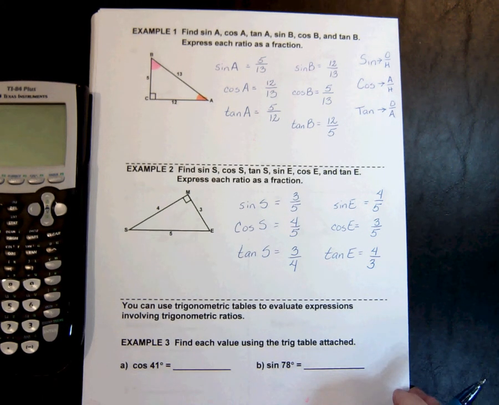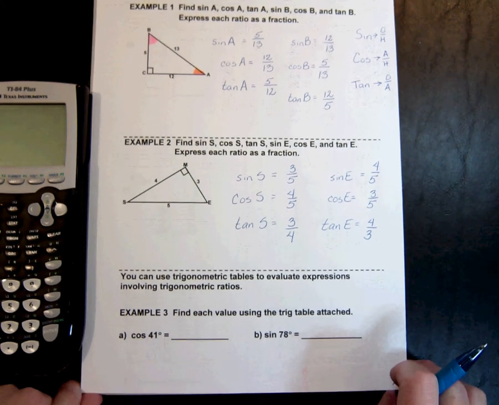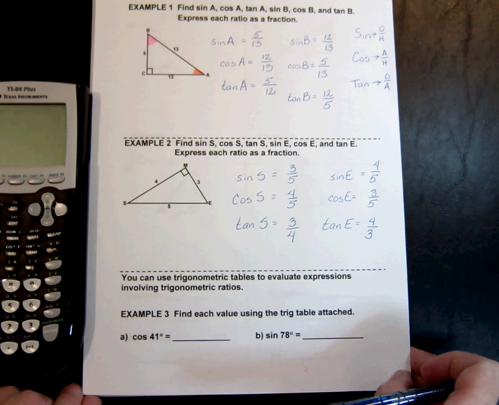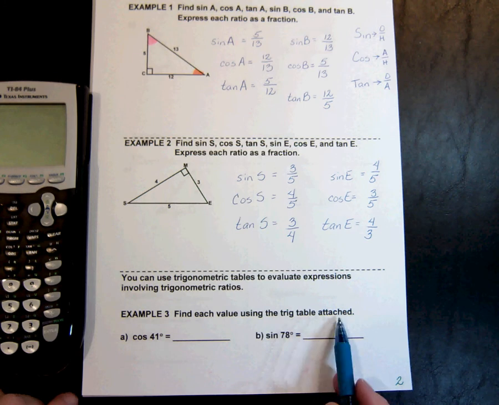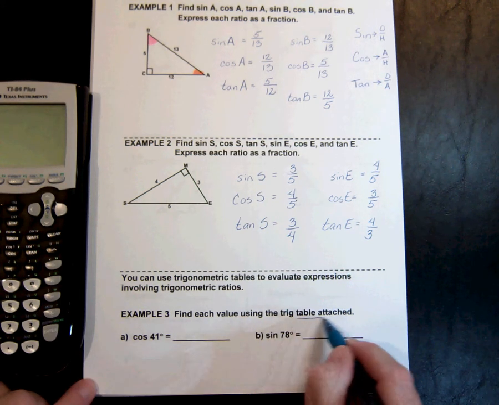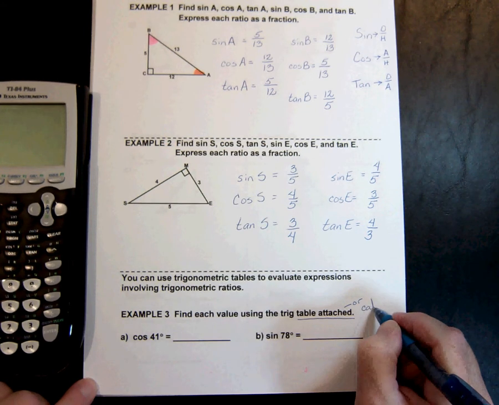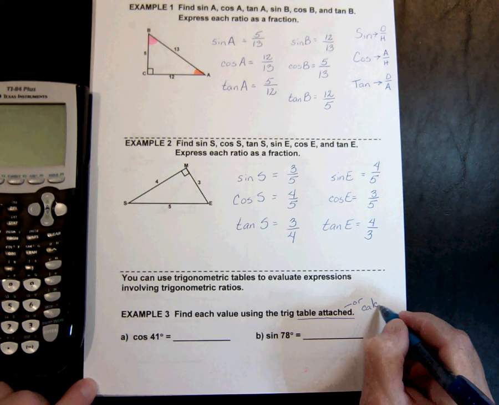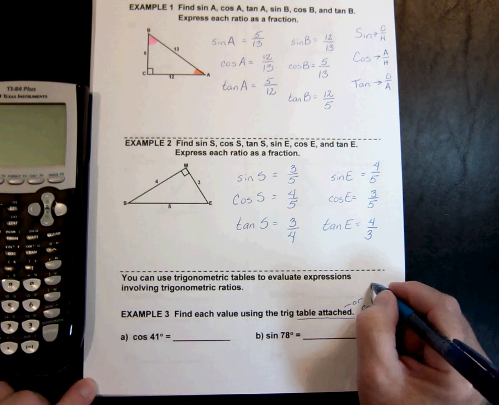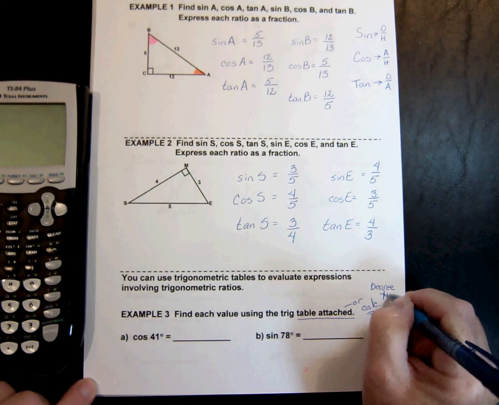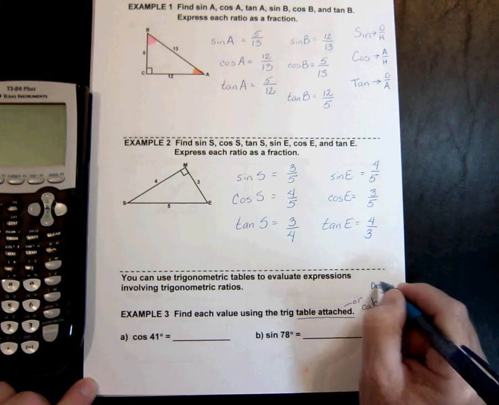You can use trigonometry tables to evaluate expressions involving the trigonometric ratios. Finding the value using the trig table. Well, we can either use a trig table attached, or we've got a graphing calculator. So we're going to use our calculator. Make sure that you have it in degree mode. Just as a reminder, I'm going to write that.